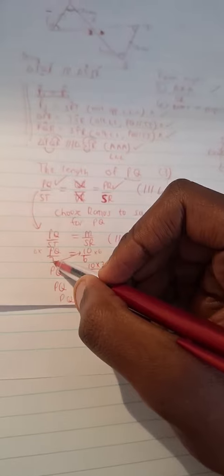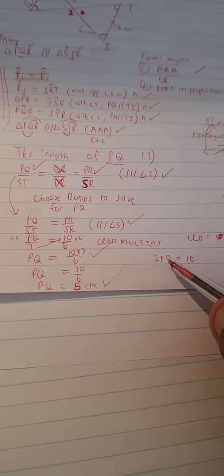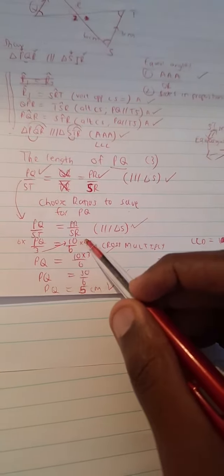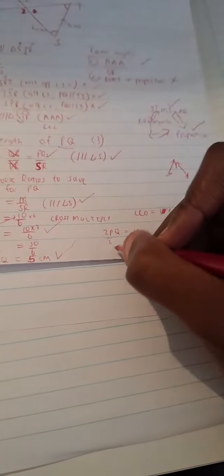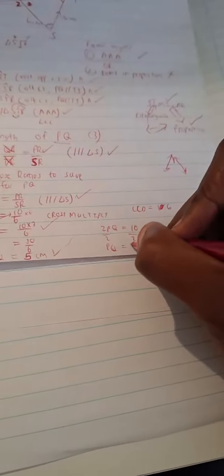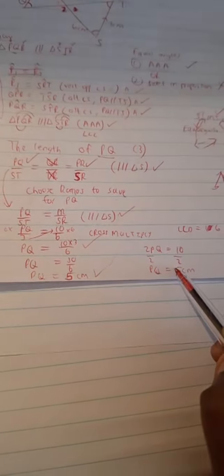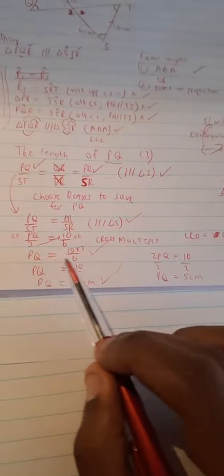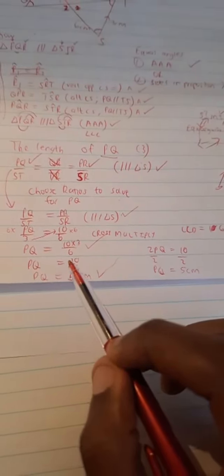And then what happens, this 3 goes into 6 2 times, you get 2 here. So it's 2 times PQ, and then the 6 and the 6 cancel out. You are left with 10 that side. And then you can divide both sides by 2 and you get the length of PQ, which is 5. So this is one way of looking at how to do this question. Or like I said, you can cross multiply.